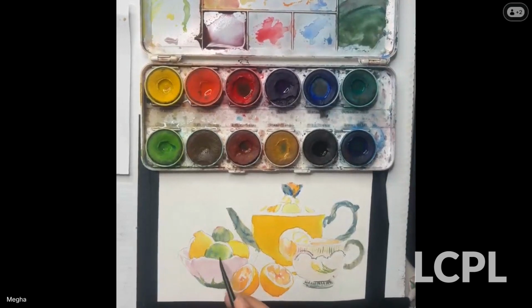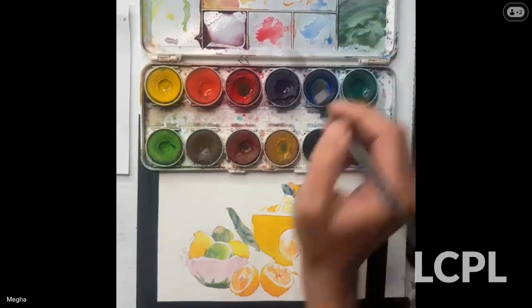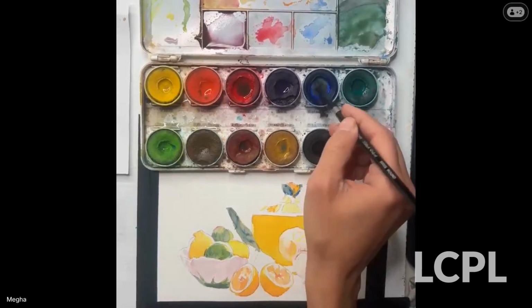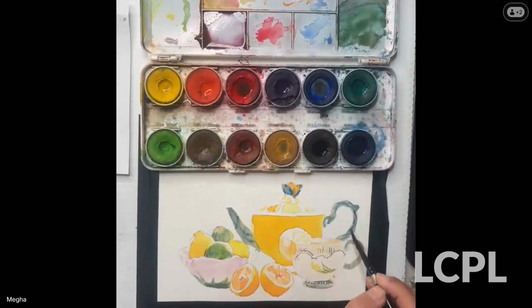Okay, and this needs to be a little darker. So that's what I'm going to do next. I'm going to take some of that green, give it that darkness that I need. Okay, I think this was pretty okay. This is fine where we got to. Not too worried about this.